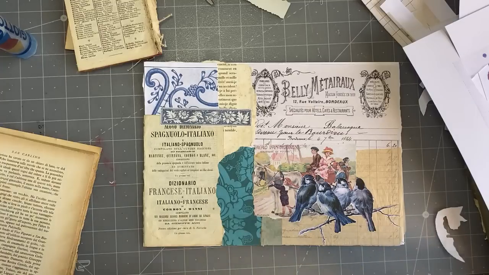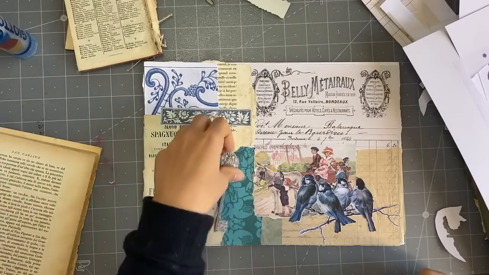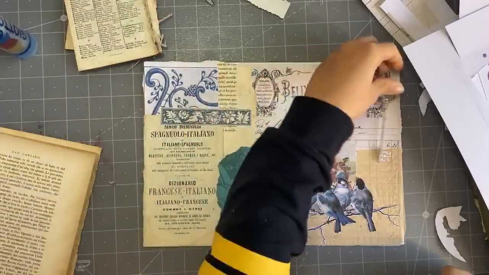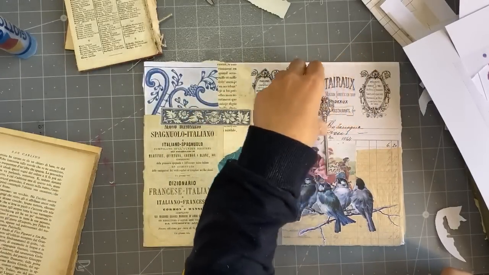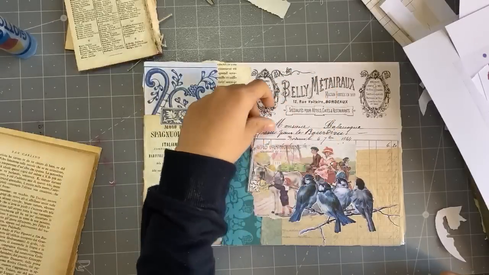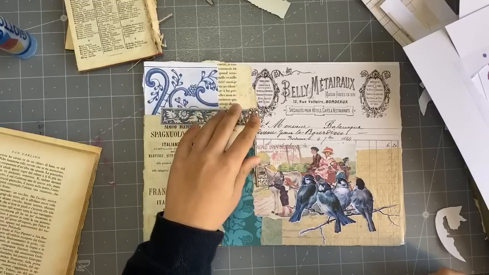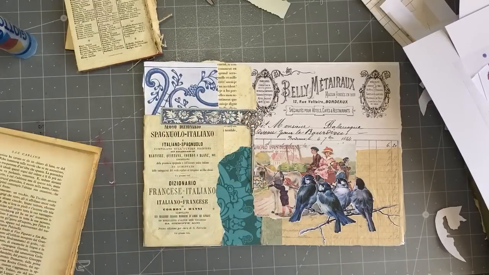Before you glue it down, I would see what other elements you might want to put, so you can play around and see. There you go. Thank you. Oh, I love that. You don't have a lot going on up here. Oh, you can't put that there though, because you won't be able to see it. I could put it there. Yeah, that would be nice.